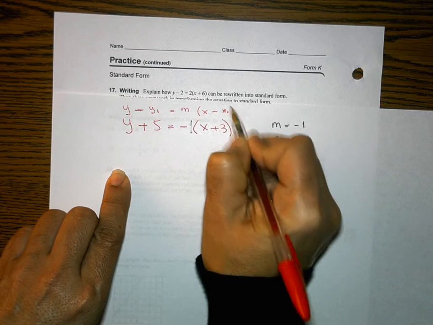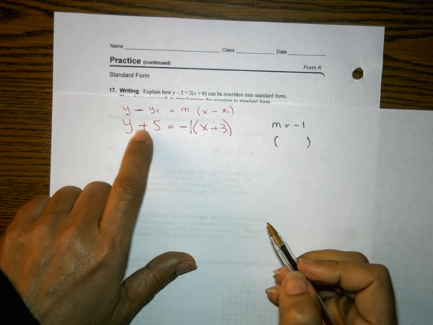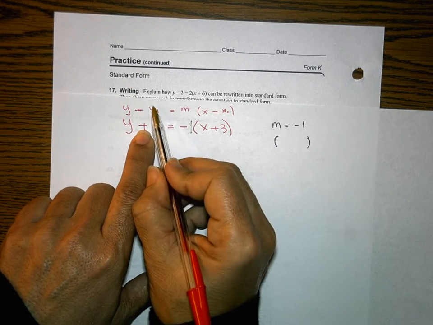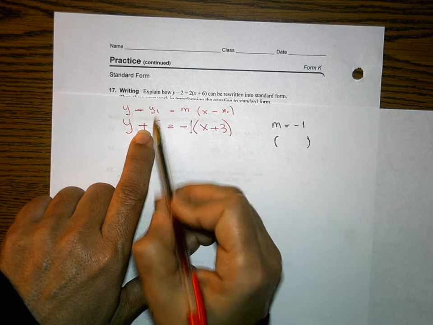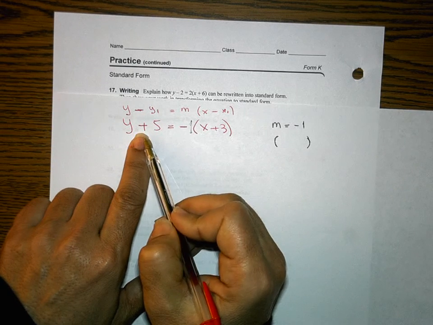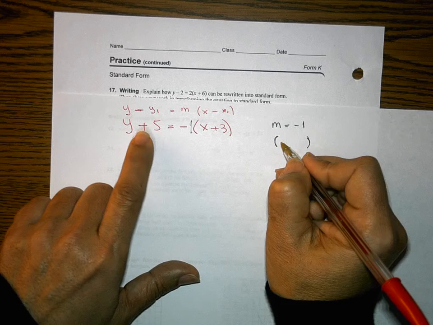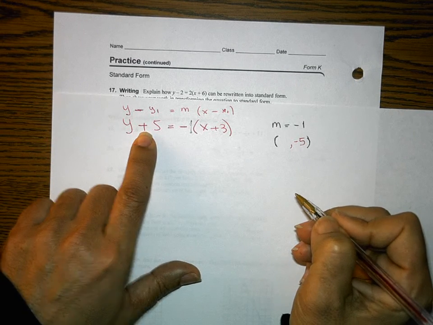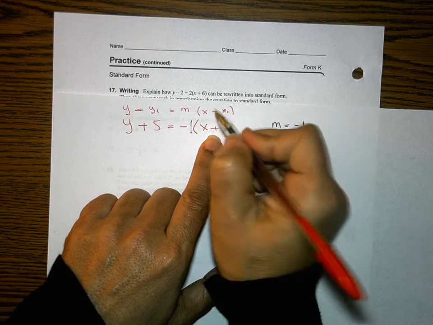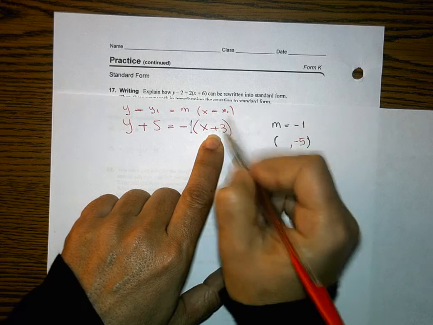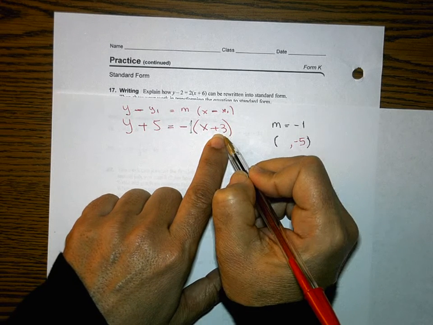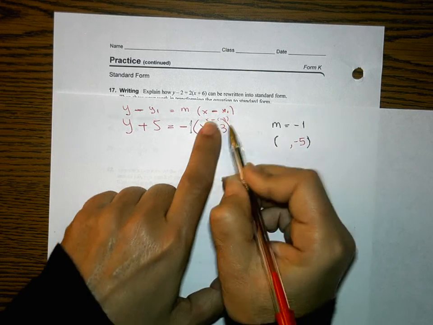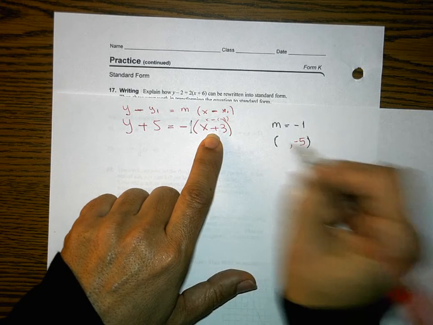Because I see a positive 5 here, that must have been a -5 in here in the first place, because a negative times a negative became positive. So that must have been a -5 for my y value. And for the x value, because my equation has a negative, it must have been x minus a -3, and then it became a +3. So my x value is -3.